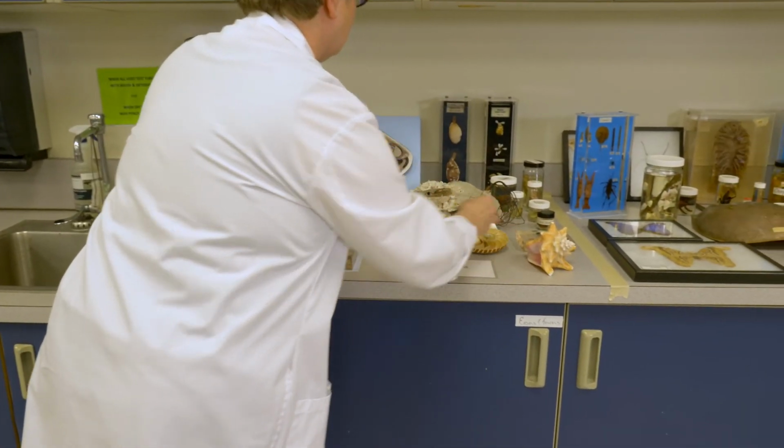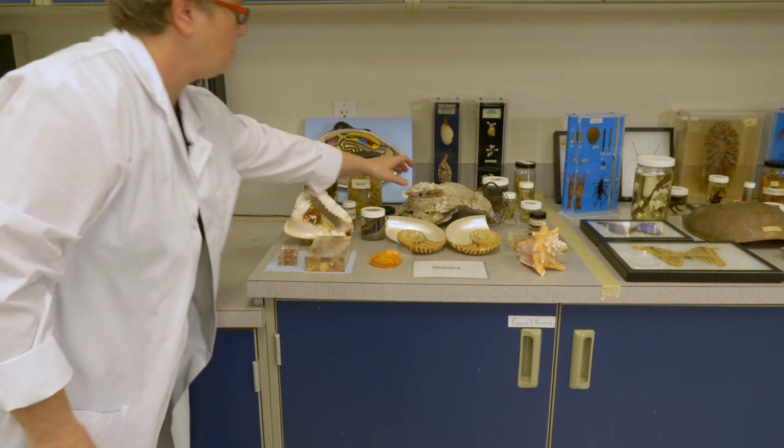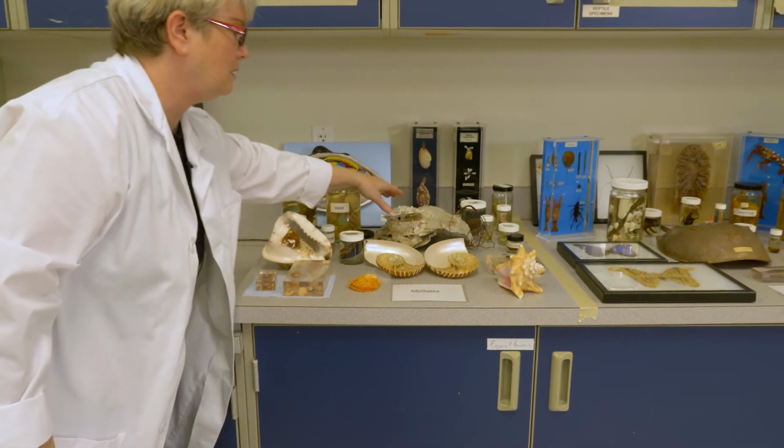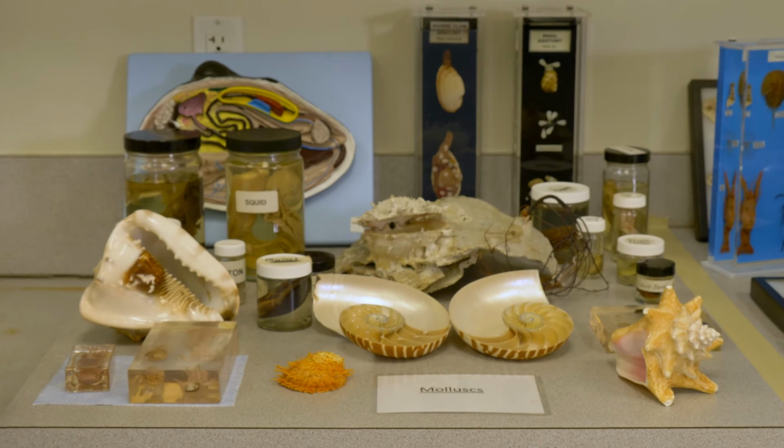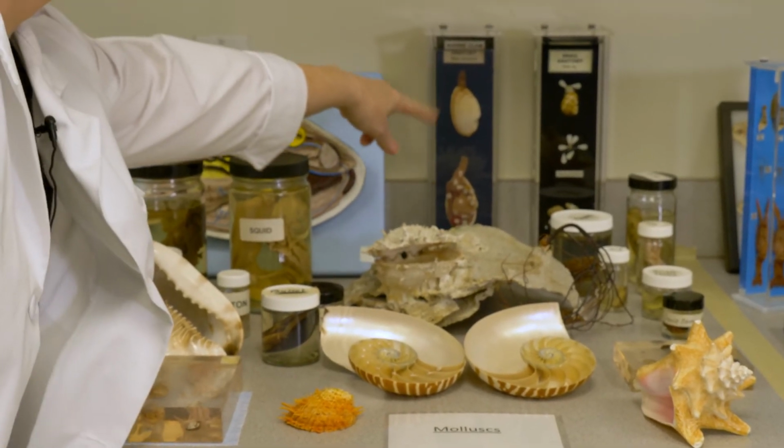And of course you have your basic bivalves and your oysters. So your bivalves are two shells that open and close. Mussels, clams, oysters, barnacles, all right?